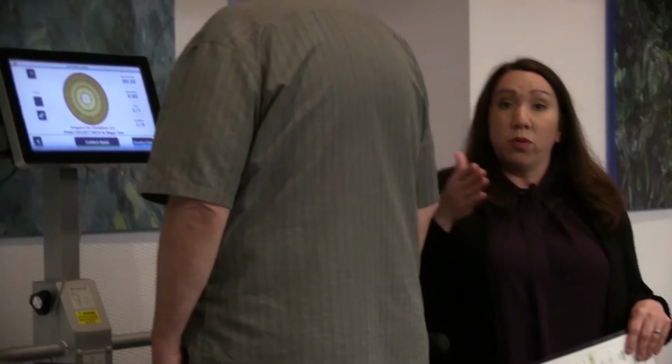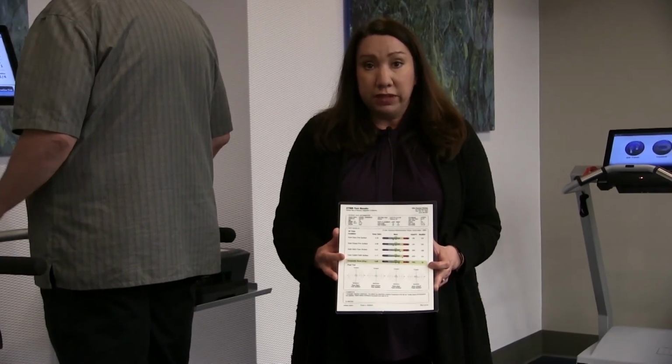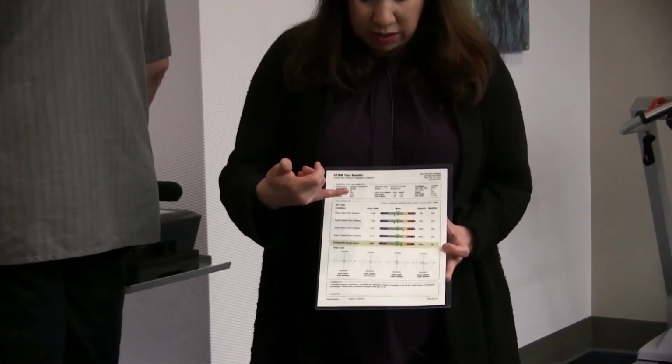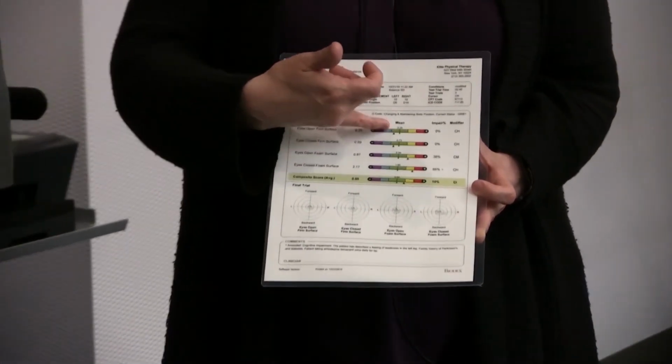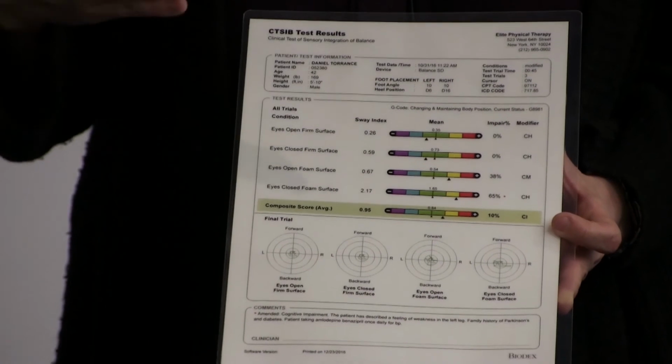As I mentioned, there's 4 pieces to this particular assessment. I want to show what this looks like in terms of the results page. Once he completes all 4 tests, it's going to give me data information as to where he falls within that normative data set.